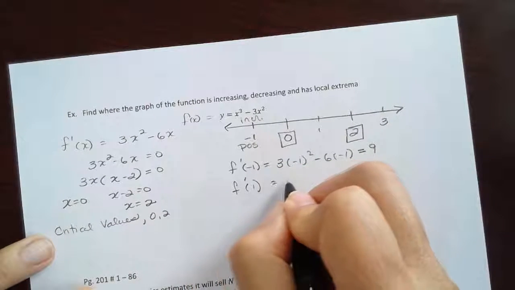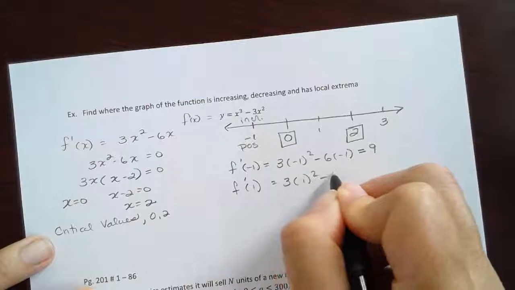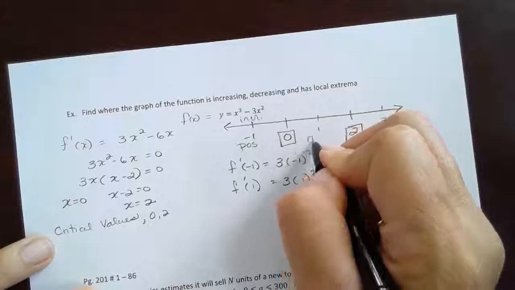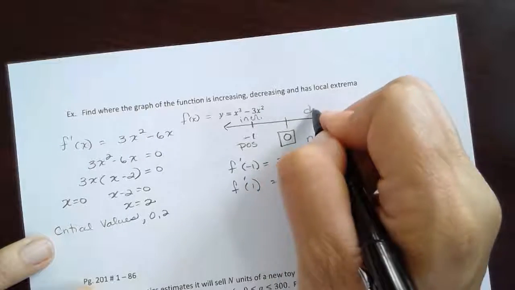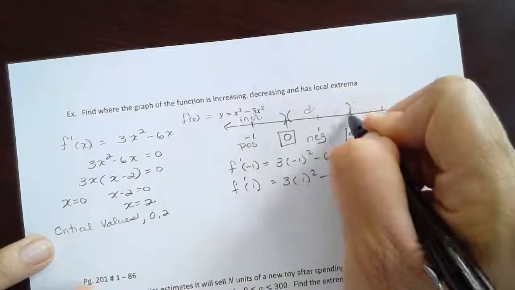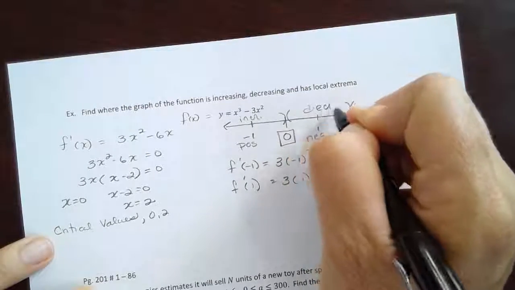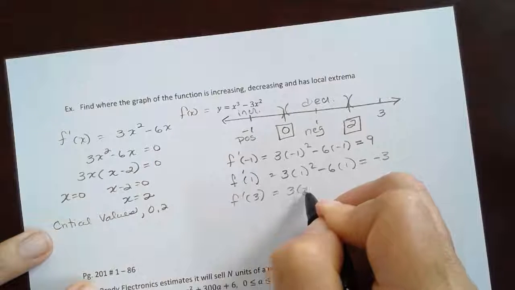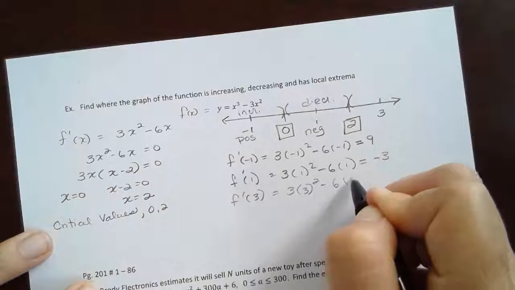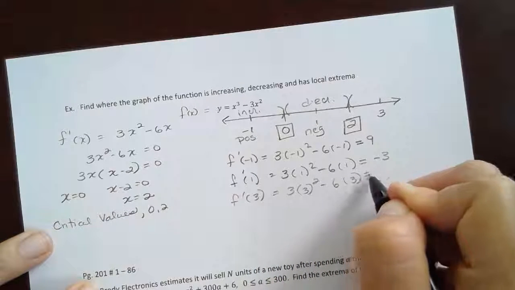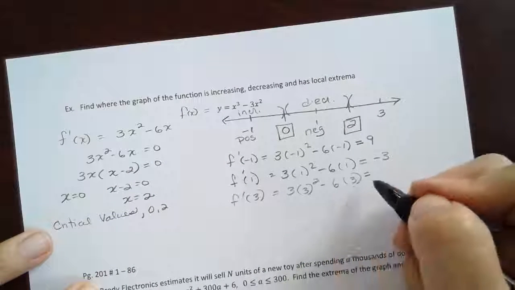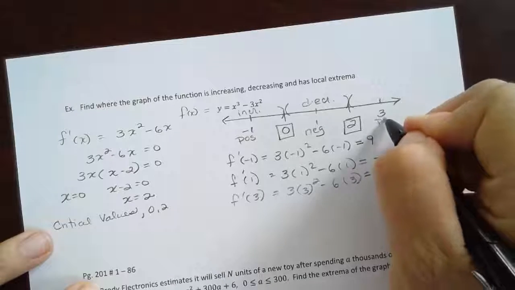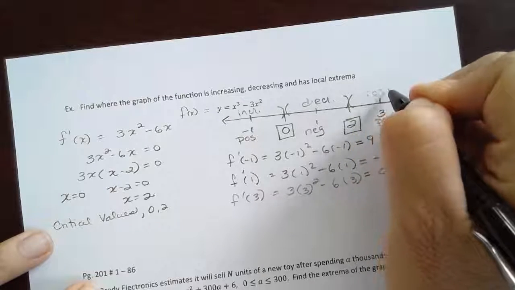We're going to try f prime of 1. 3 times 1 squared minus 6 times 1 would be -3. So this is negative, which means between 0 and 2 we will be decreasing. And f prime of 3 will be 3 times 3 squared minus 6 times 3, which will be 27 minus 18, which will be 9. So we're positive again over here, which means we're increasing again.